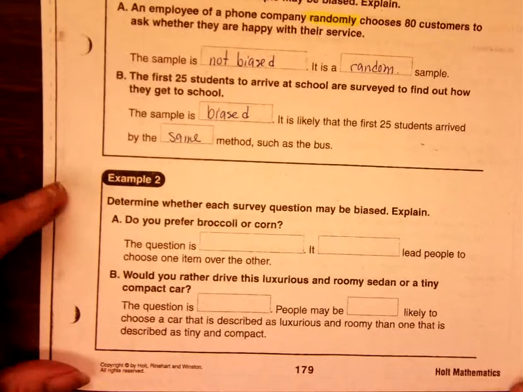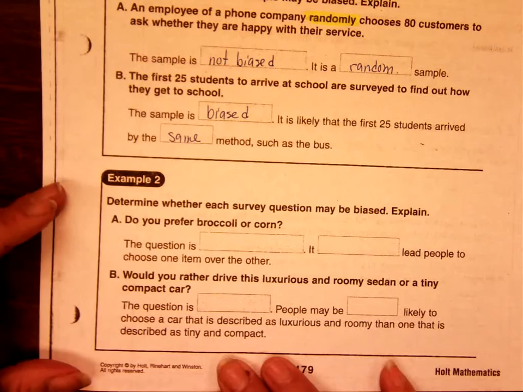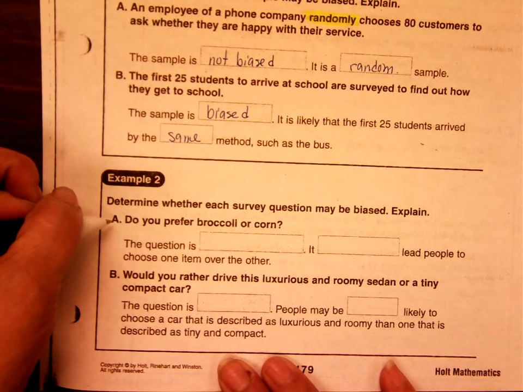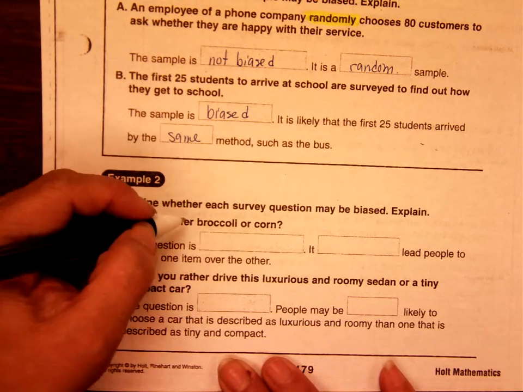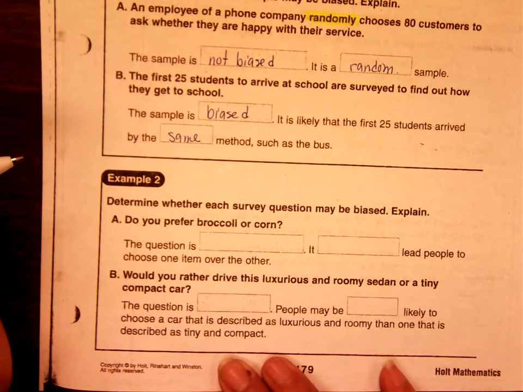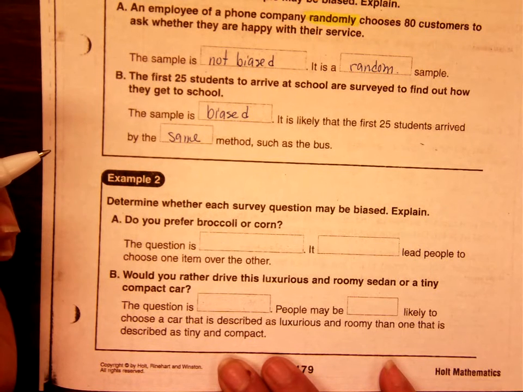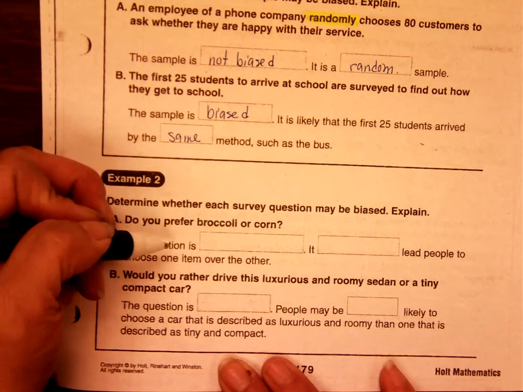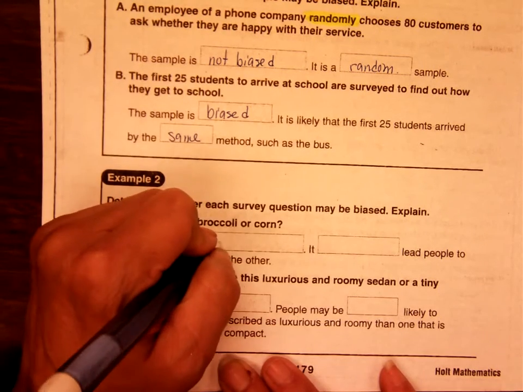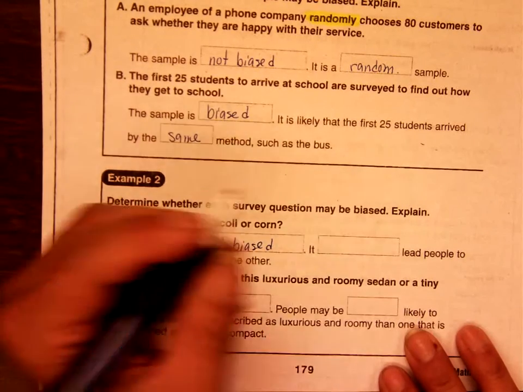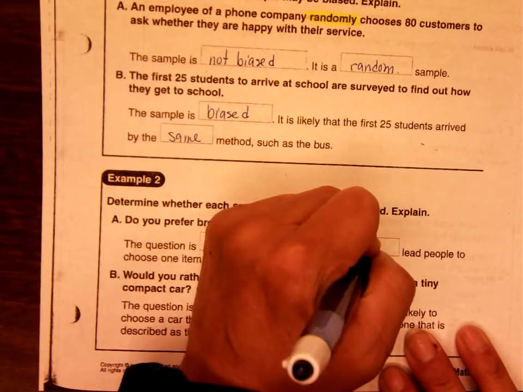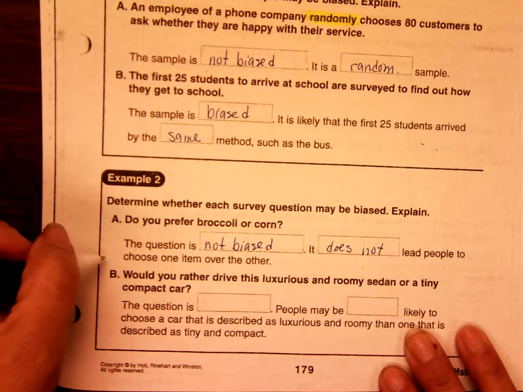Look at example 2. Determine whether each survey question may be biased and explain. Here's your question: do you prefer broccoli or corn? Now look at the question. Are there any adjective words in front of broccoli? Like, do you prefer day-old broccoli or fresh-grown corn? There is no adjective word, so the question is not biased. It does not lead people to choose one item over the other.